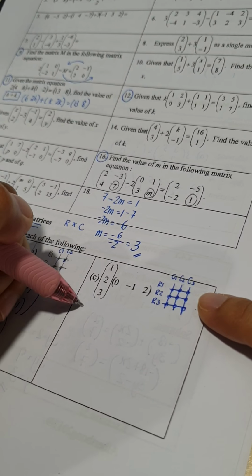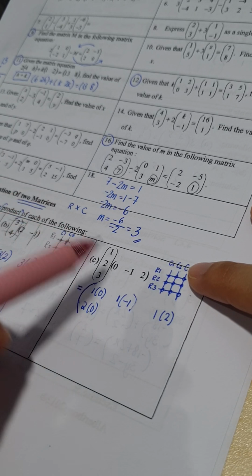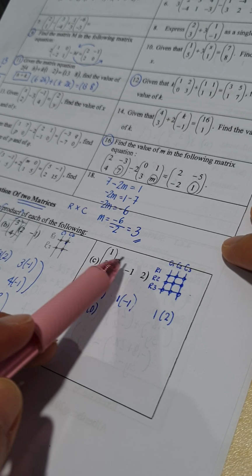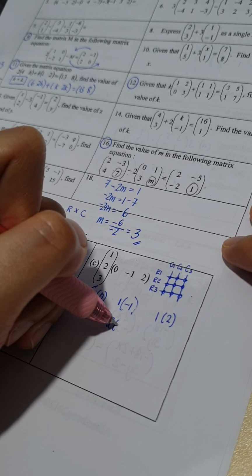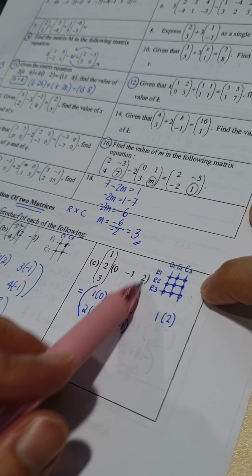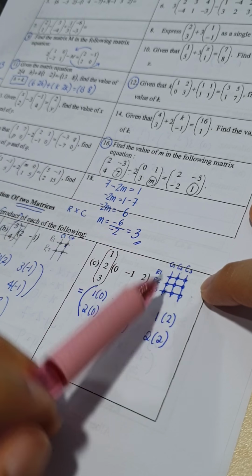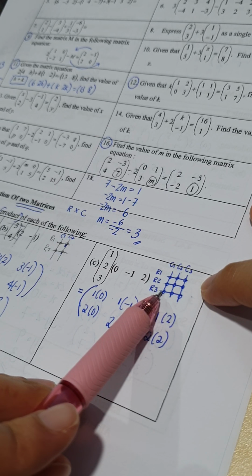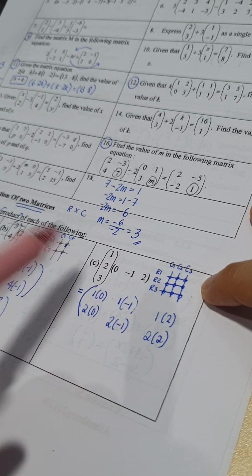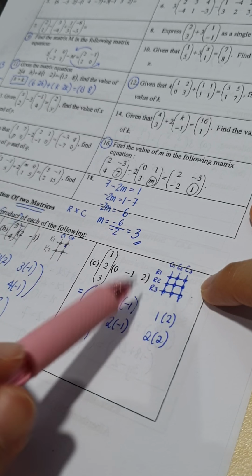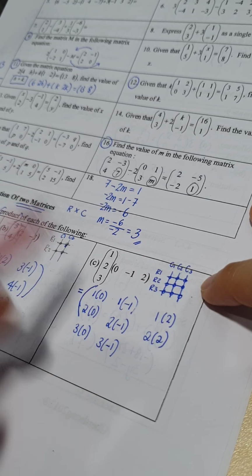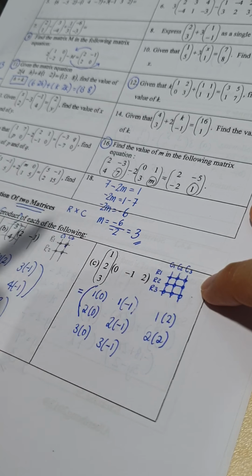So 2 times 0. Next, this is between row 2, column 2. So still column 2 would be negative 1. 2 times negative 1. Next one will be row 2, column 3. 2 times 2. Last one, last row, third row. Row 3 and column 1. 3 times 0. Row 3, column 2. 3 times negative 1. Row 3, column 3. 3 times 2.